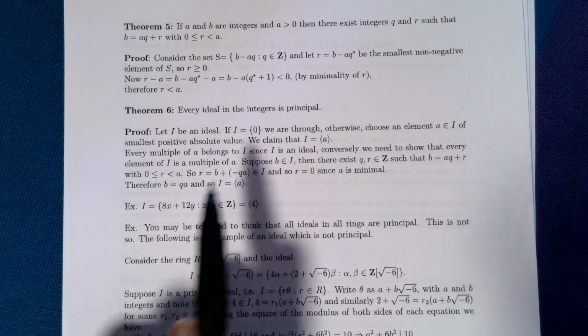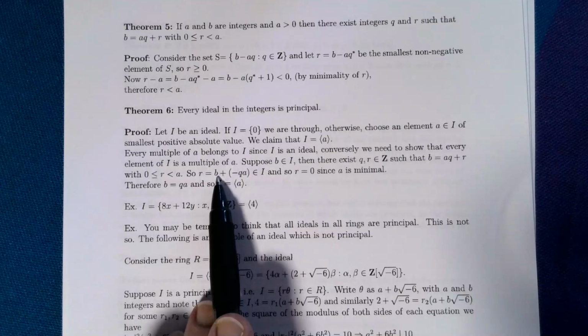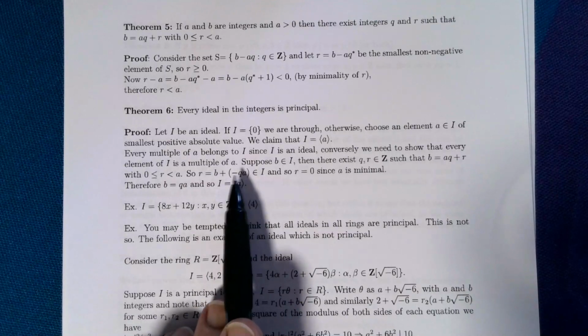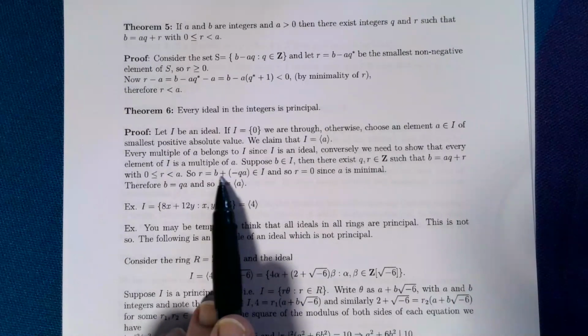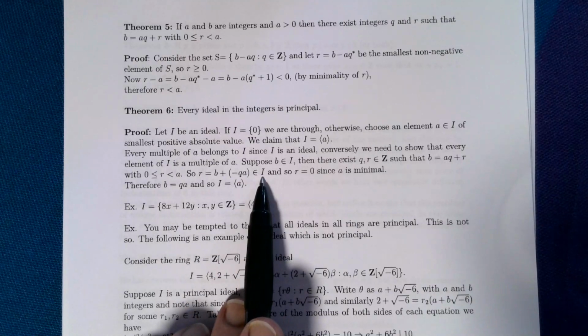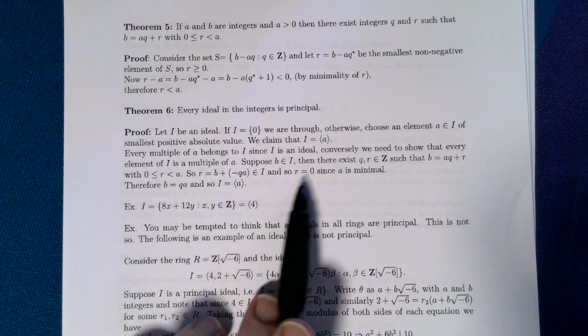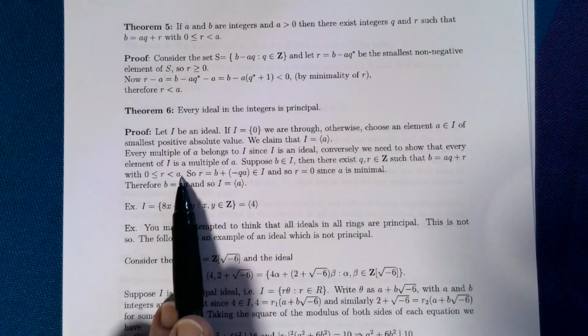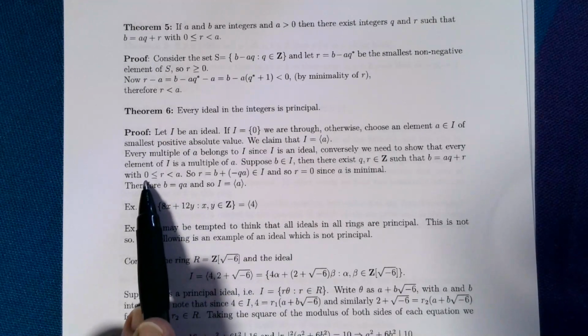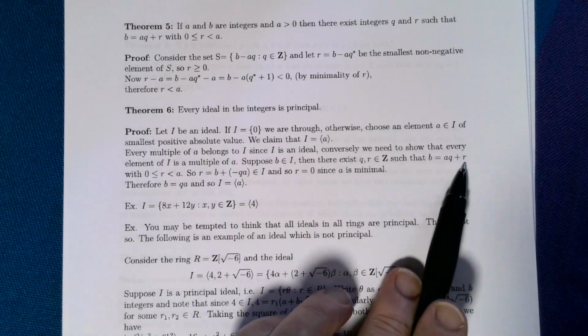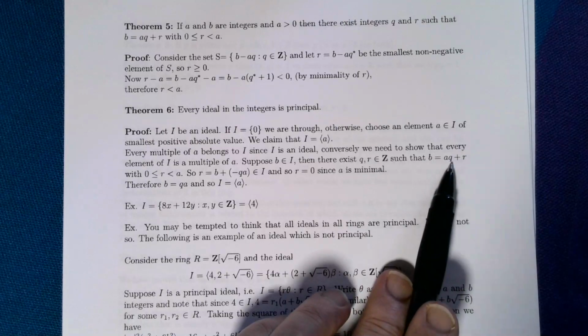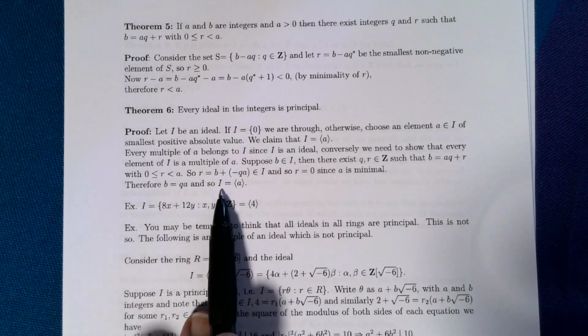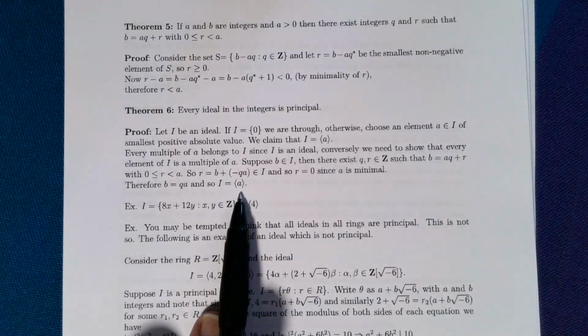Of course b is in the ideal, and any multiple of a is in the ideal, and the ideal is closed under addition, so r has to belong to I. And that means that r must be 0, since a is minimal. So if r is less than a, and a is the smallest positive element, then r has to be in fact 0. That means that b is just equal to aq, and so I is just the multiples of a.